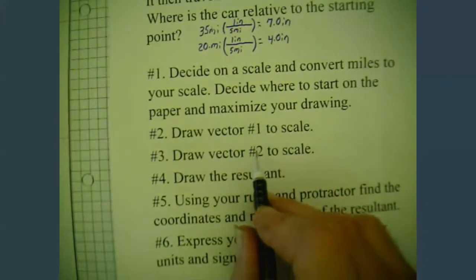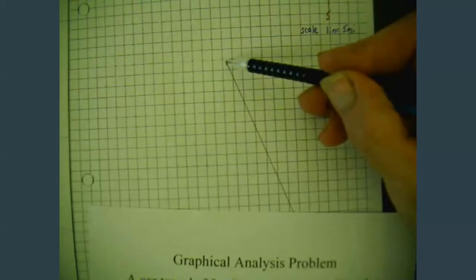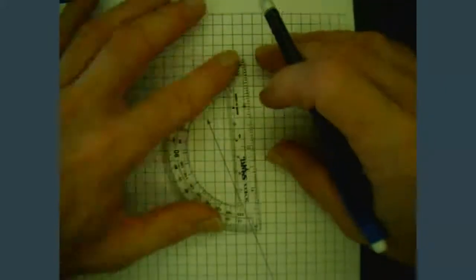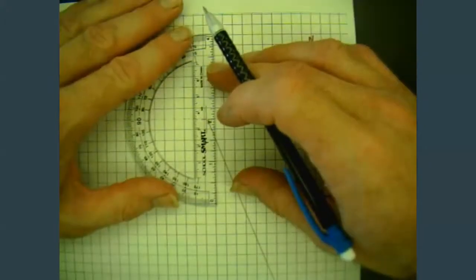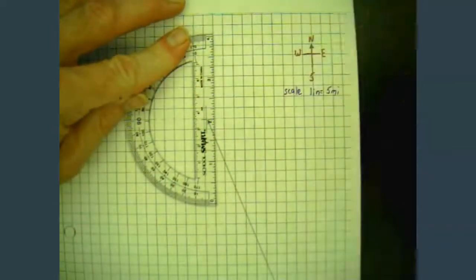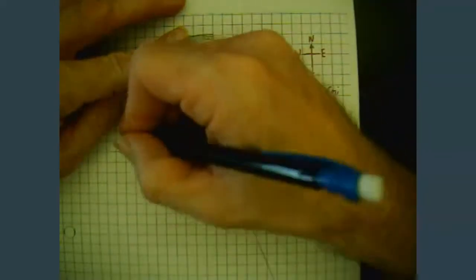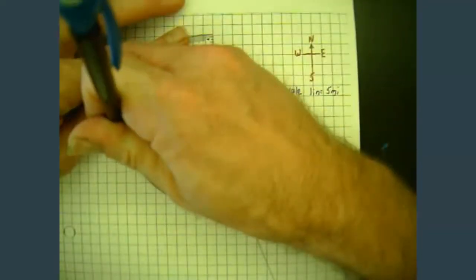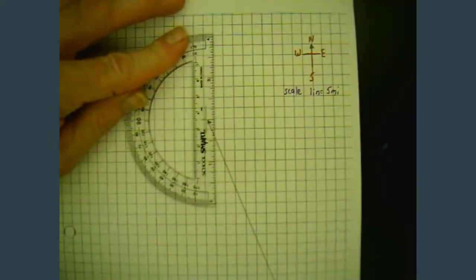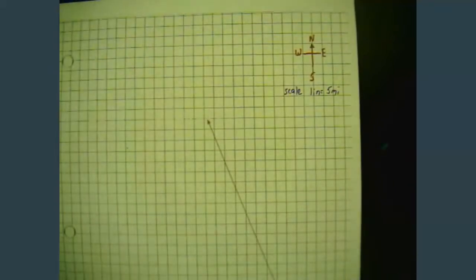Draw vector 1 to scale. Now I'm going to draw vector 2 to scale. Now this is my new point. This is where I left off. And I need to go 20 miles, 18 degrees south of west. Well, this would be due west, and I need to go 18 degrees south of that. So taking my protractor, I'm going to try to line it up because it didn't end exactly on the line. And I need to go 18 degrees south of it. So here's 10, 15, 16, 17, right there, 18 degrees south of west. And I need that one to be 4 centimeters long. I'm sorry, 4 inches long.